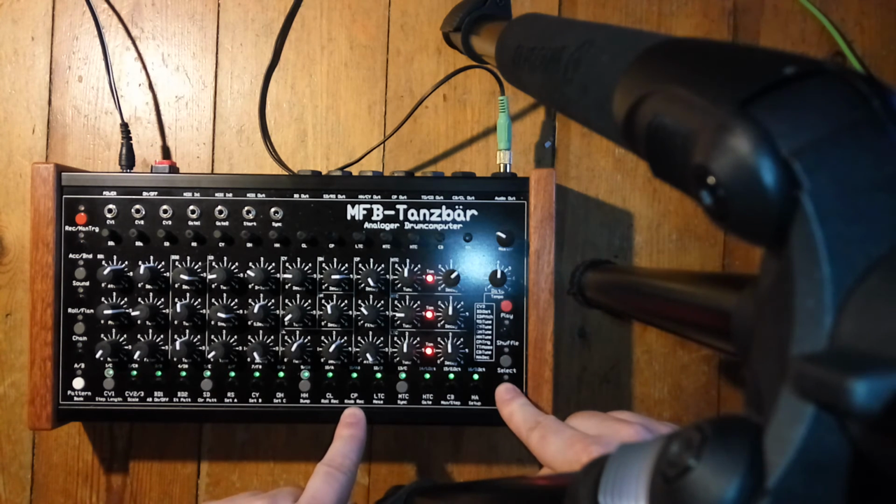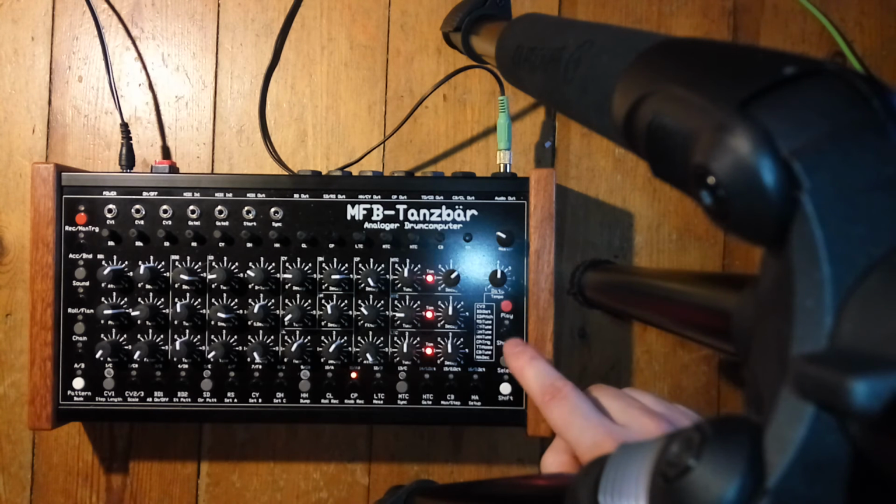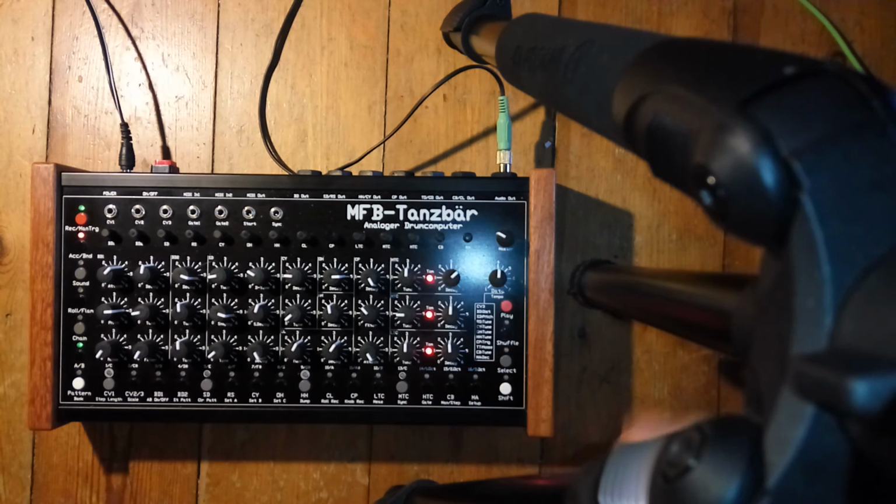Knob record is here, so once it's green, it needs to be red. Again, now it's red. Let go of the shift key and confirm by pressing select. Okay, so now both roll record and knob record are activated.